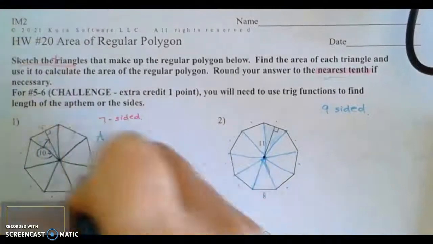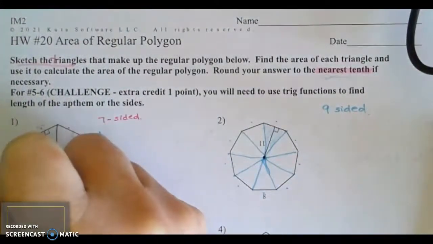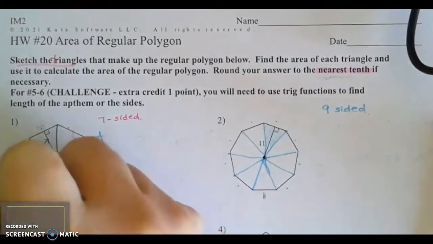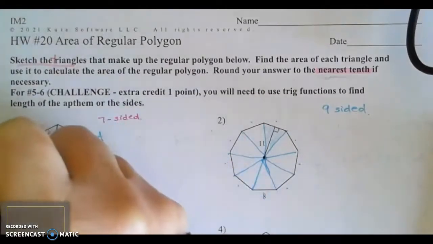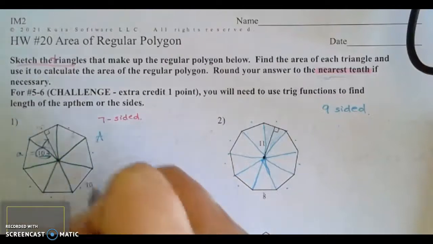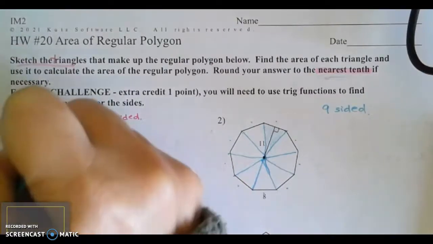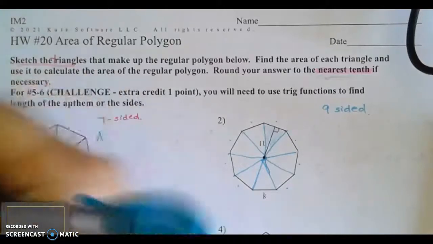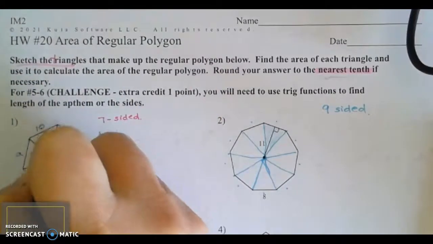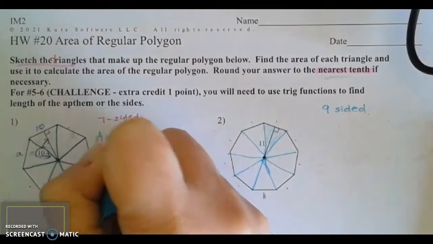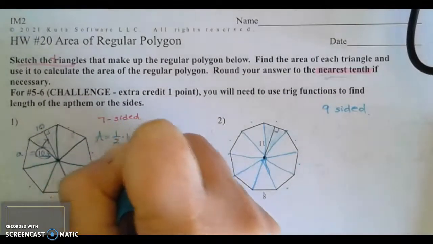What is the area of the triangle? Well, we know that apothem is 10.4, and the side length is 10. If that is 10, then this length is also 10. So to find the area of the triangle is always half times base times height.